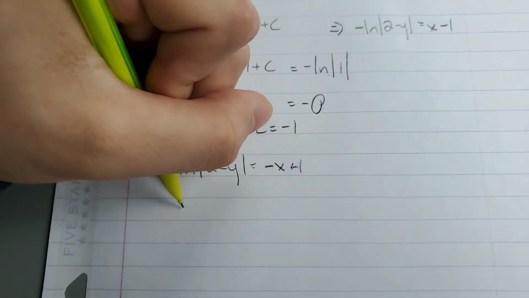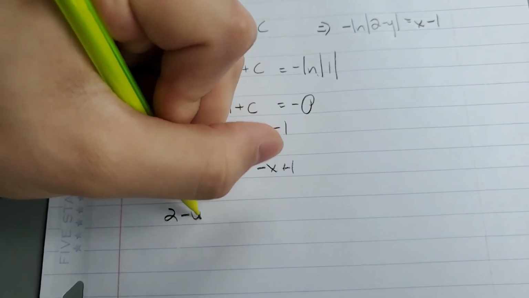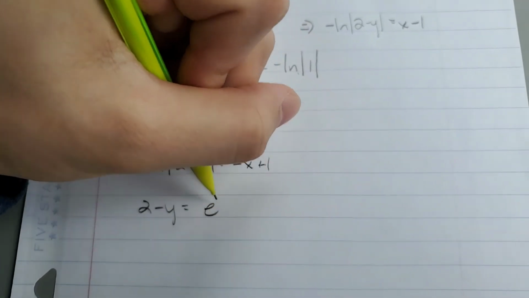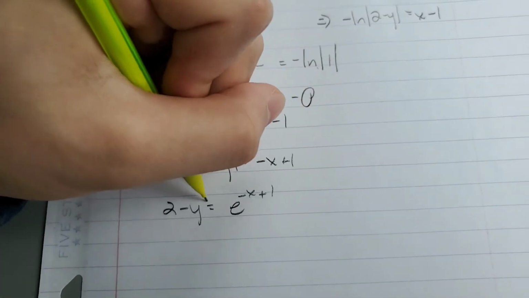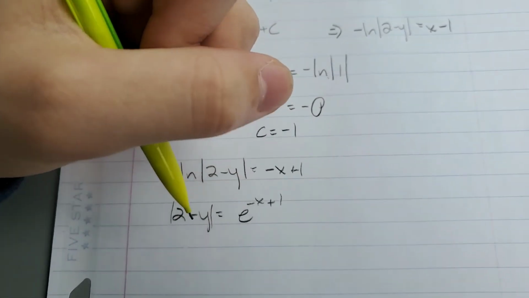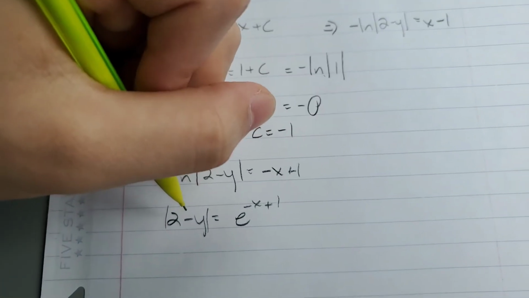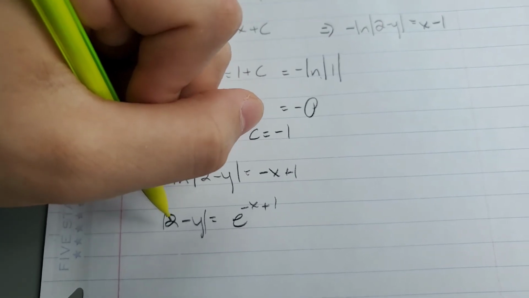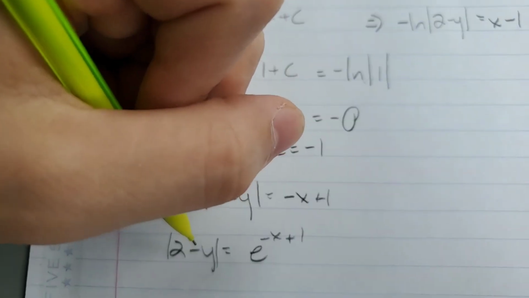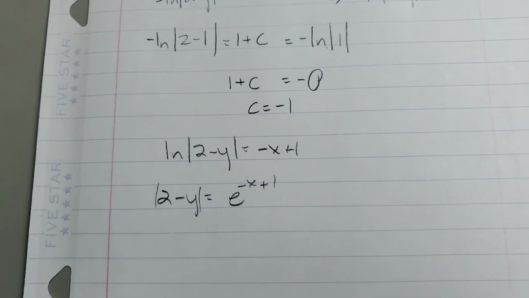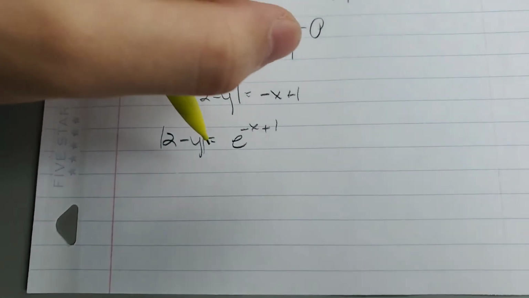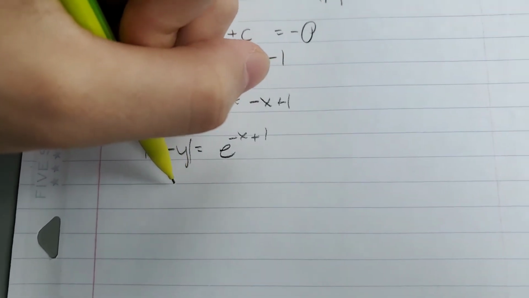And now 2 minus y is going to be e to the negative x plus 1. And since 2 minus y is greater than 0 at the initial value that we have, the solution is just going to take out the absolute value signs because they don't really matter.